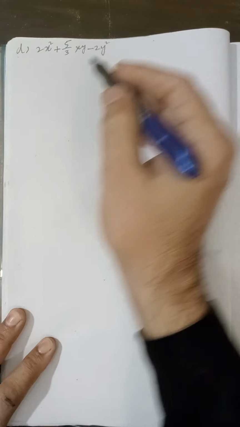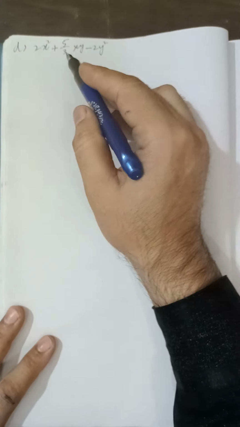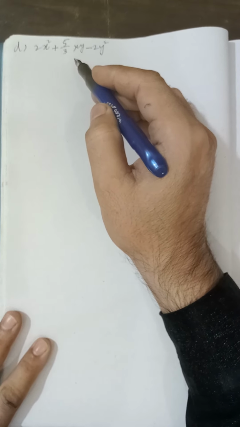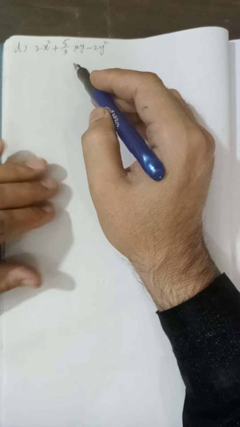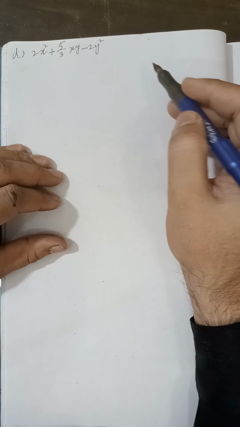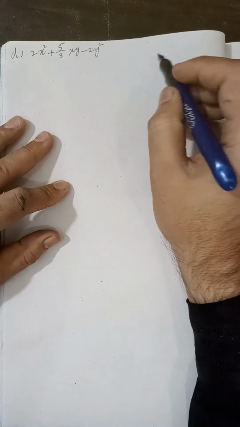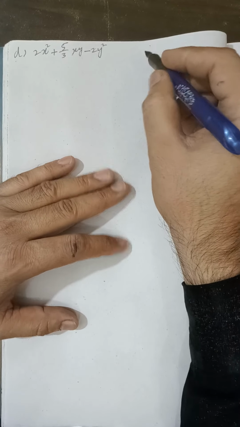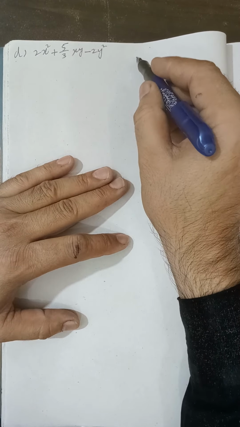Dear student, you can see that its middle term is a fraction, and it is very difficult to think about fraction, what should be added and what should be subtracted. So try a simple method. I am going to remove the fraction first, and I am doing its rough working here.